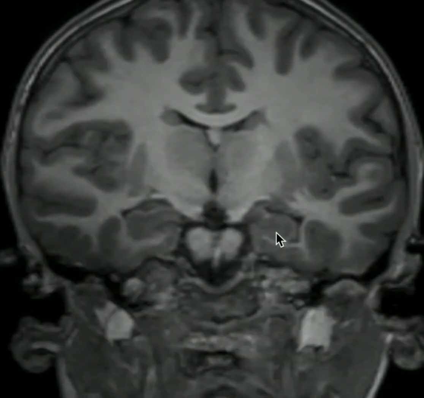Other features to look for will be loss of T1 signal on a sequence like this T1 weighted sequence I'm looking at here, or on the T2 weighted sequences, you'll see increased signal in cases of mesial temporal sclerosis.